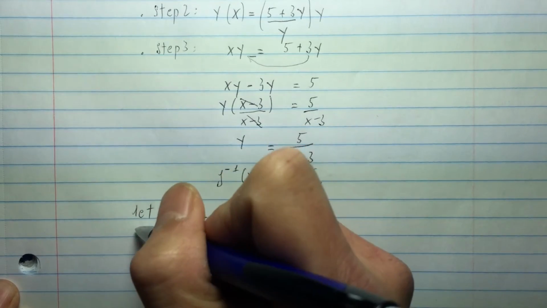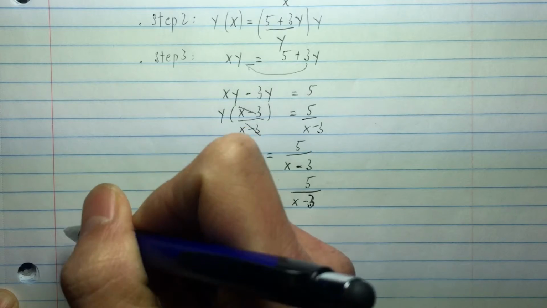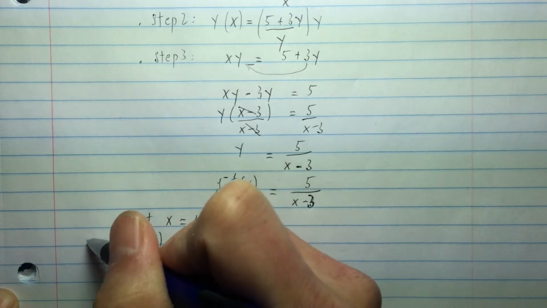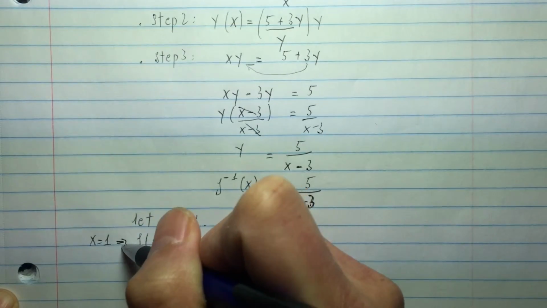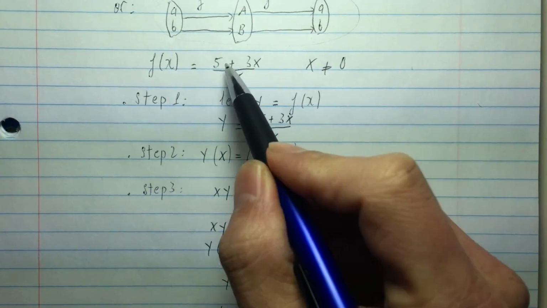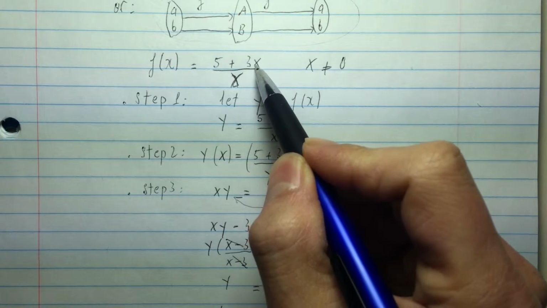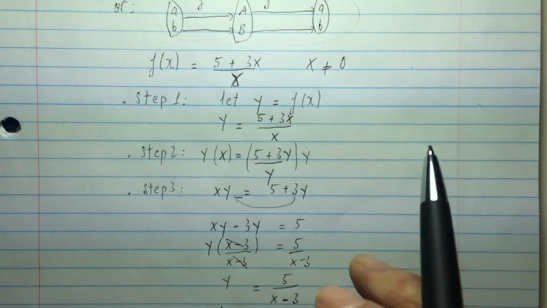So I have f(1). So x equals 1. We will have f(1) equals, you substitute 1 into here, so 5 plus 3 times 1 equals 8, 8 divided by 1 equals 8.